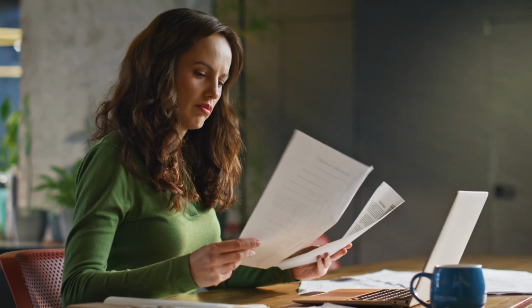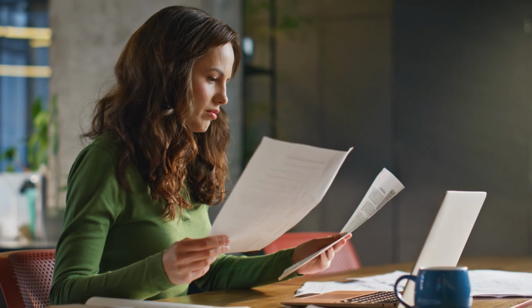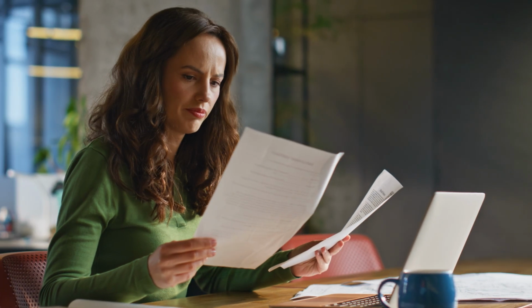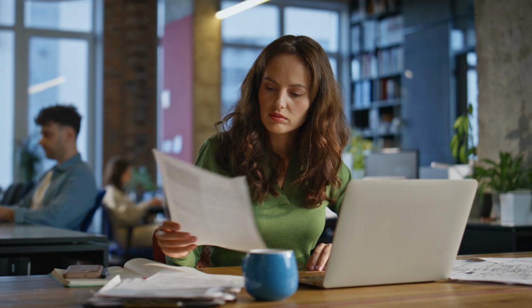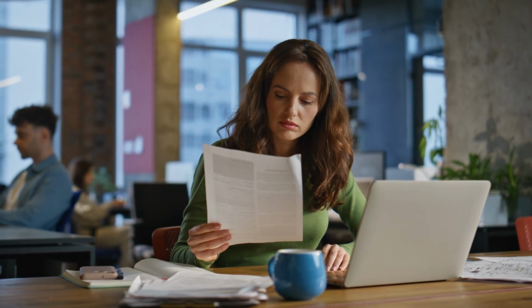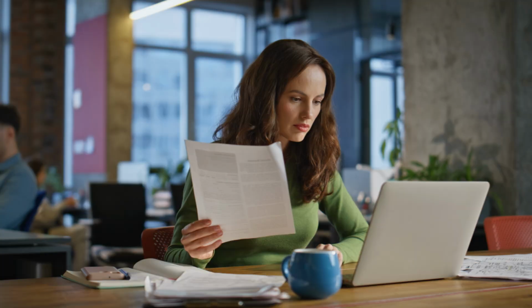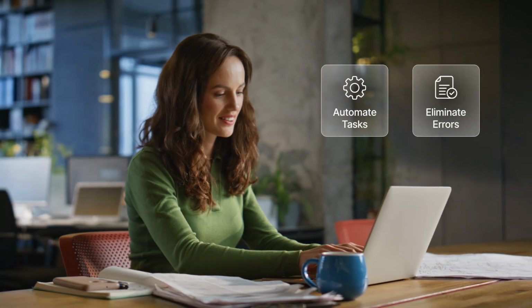Managing repetitive paperwork like NDAs or employment contracts can be a daunting and time-consuming task. From manually filling the paperwork to double-checking for errors, it's a process that eats into valuable time and energy. But what if there was a way to automate these tasks and eliminate mistakes altogether?